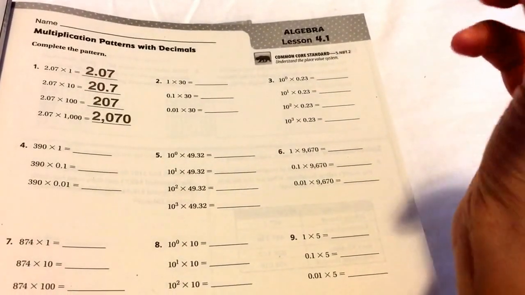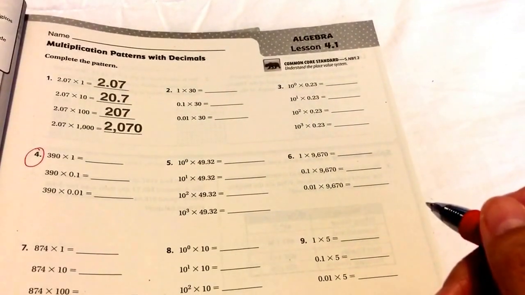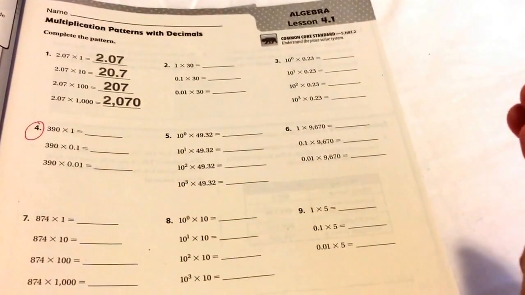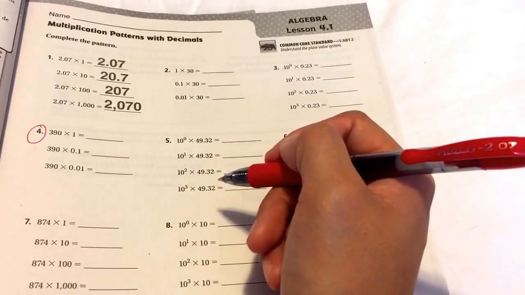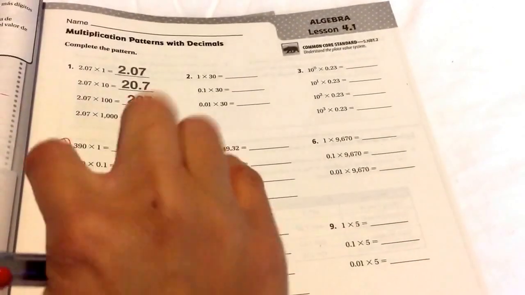I'm going to choose two that I think are the most complicated, which for me feels like 4 and one where it's a little tricky. Let's do one of these ones. Let's do number 5. So I'm going to do numbers 4 and 5 with you.